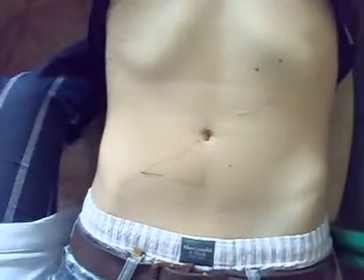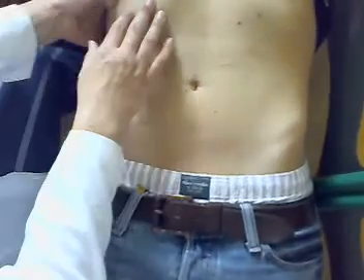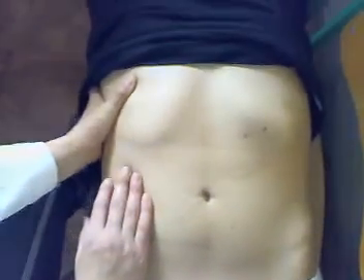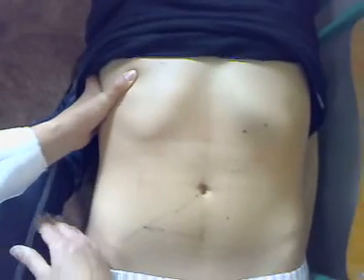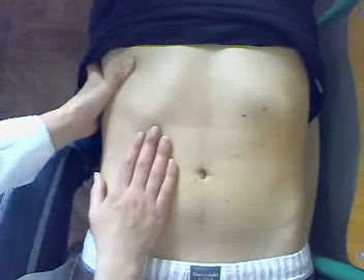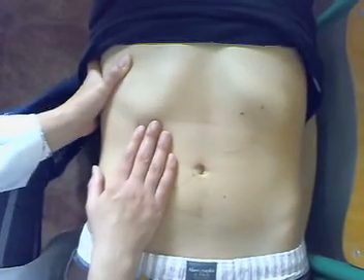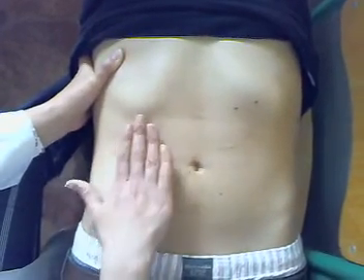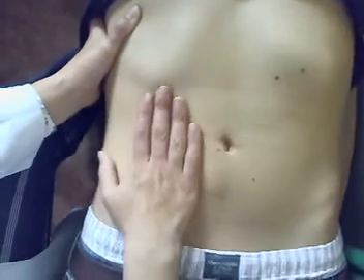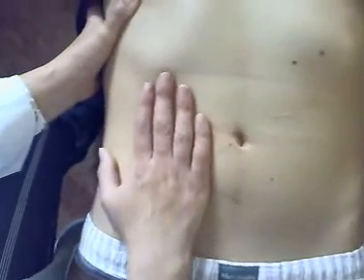Then the legs should be slightly bent. The left hand presses to the costal arch for limitation of respiratory movements. Then liver will be moved lower. Use patient's respiratory movements. The fingers are put perpendicular to the costal arch. You have to ask him to breathe deeply.